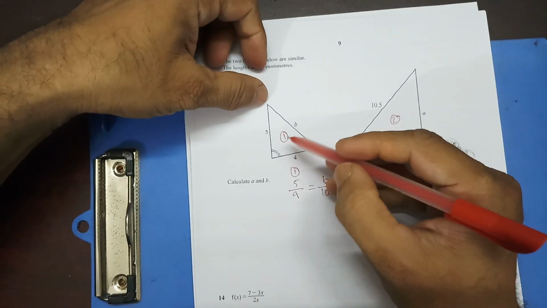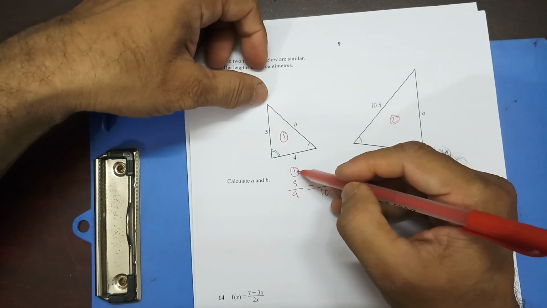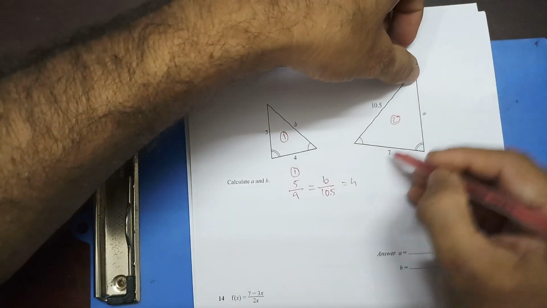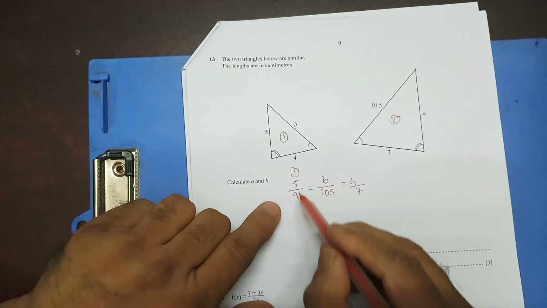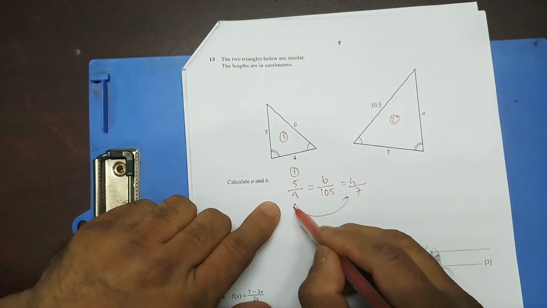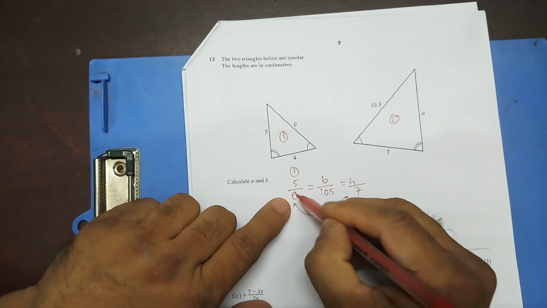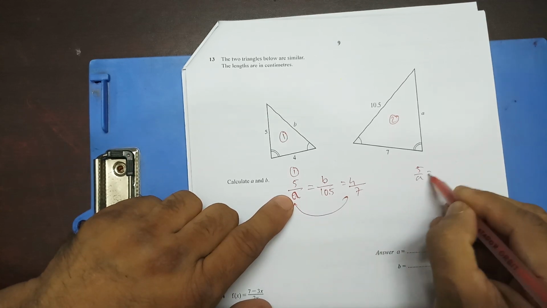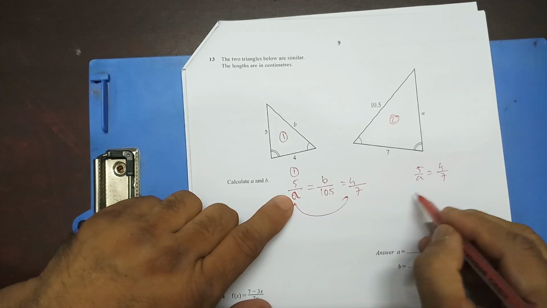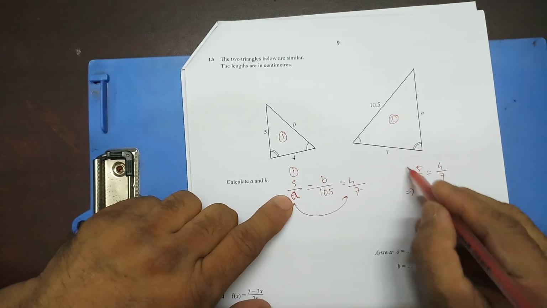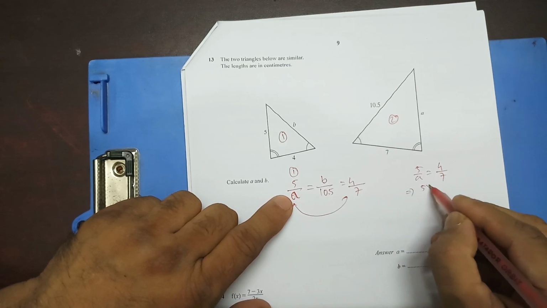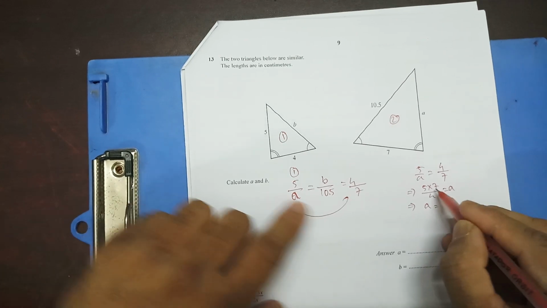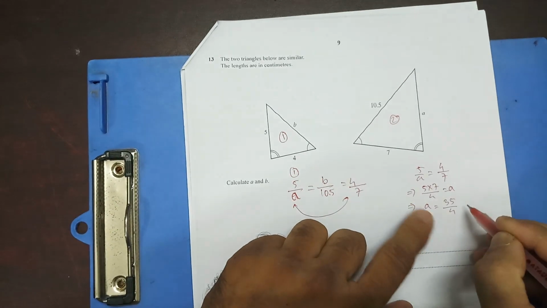Okay. And then coming back to the triangle 1. So this one's opposite is 4, and this one's opposite is 7. Now, if I take this and this, it was A. If I take this and this, I can get the value of A. So 5 by A equal to 4 by 7. A goes there, and this comes here, this comes down here. So 5 times 7 divided by 4 equal to A. So A equal to 35 by 4.